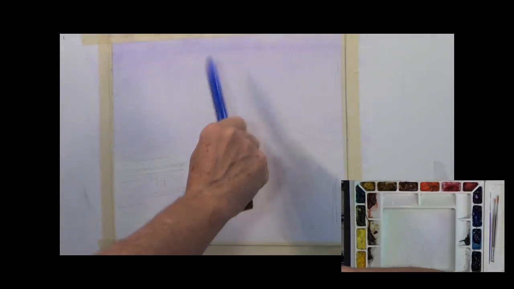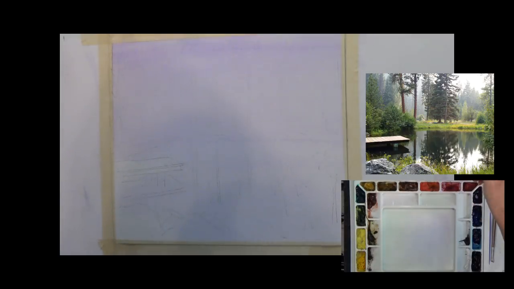I have a lot of trees. There's a lot of fog. This was actually grayer than this when we actually saw the photo, and I just got way too much blue paint on my brush. I put some new paint out today, and as usual, it really is strong.